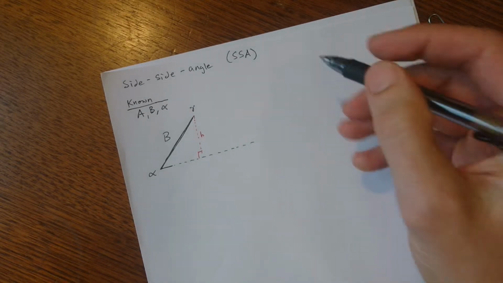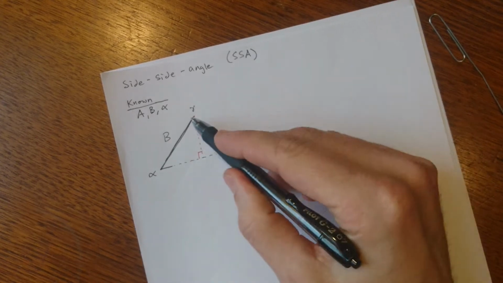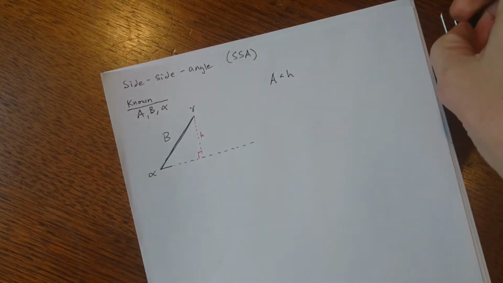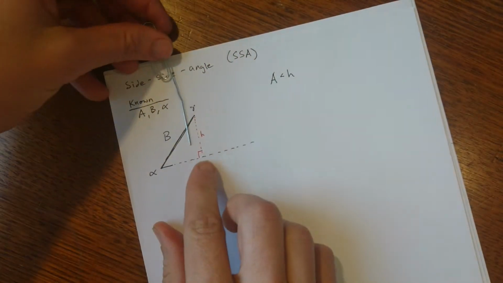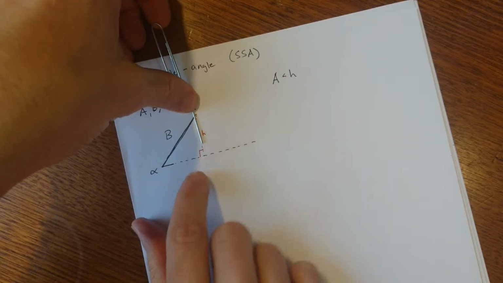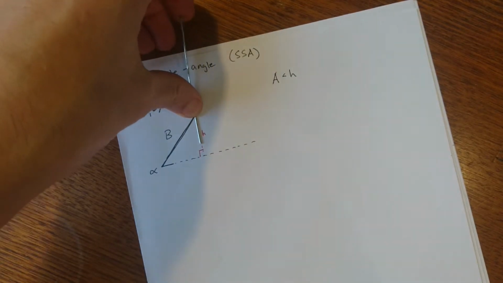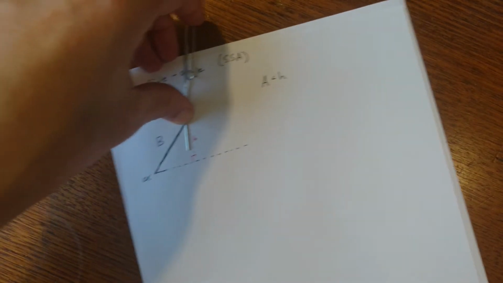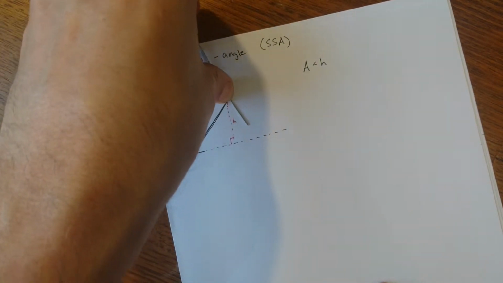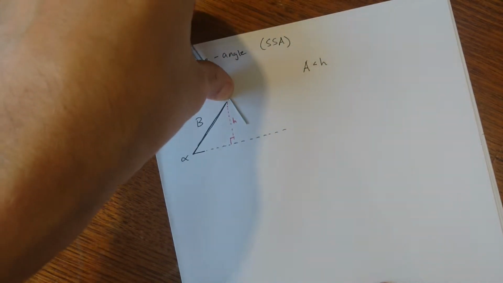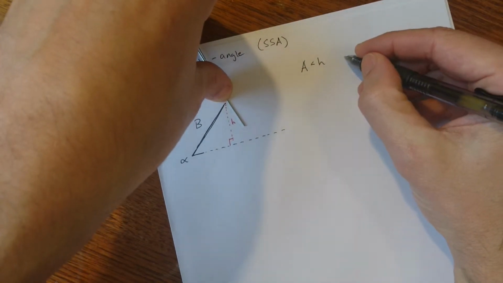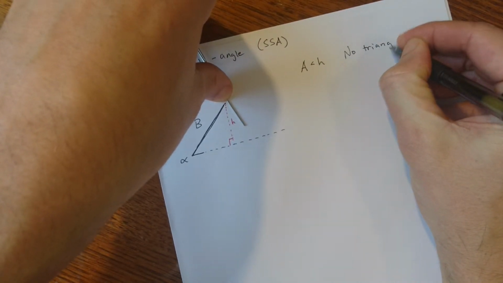Let's look at a few cases. Suppose side A, which we know, has a length less than H. I'm using this paper clip as side A. We don't know the angle, so it can go in any direction, but it's smaller than H. No matter how I move this, it is never going to hit that horizontal line that represents where side C must be. So this is a case where it's not possible. There is no triangle.